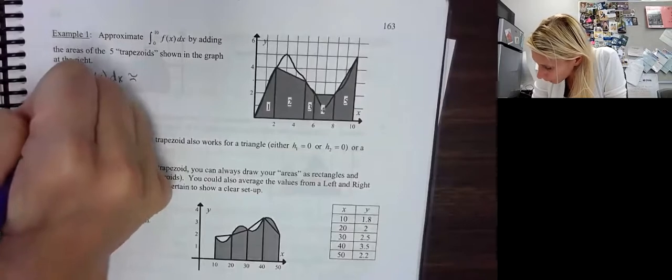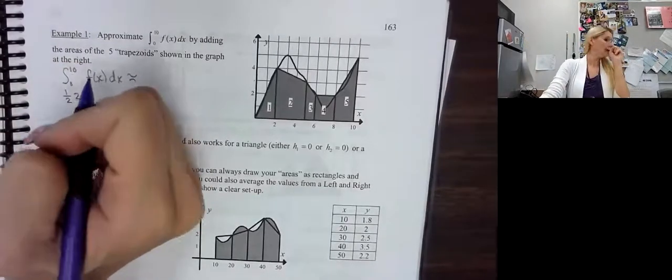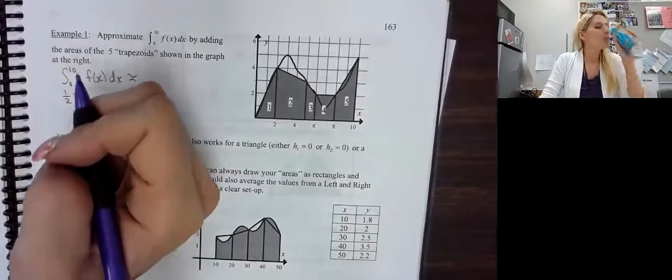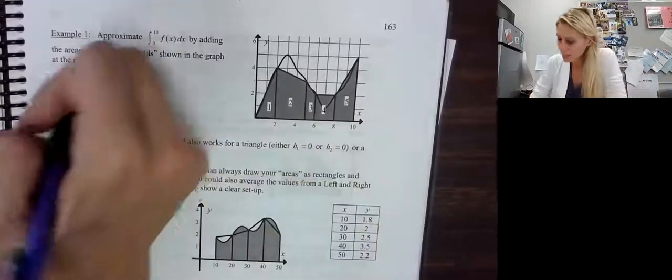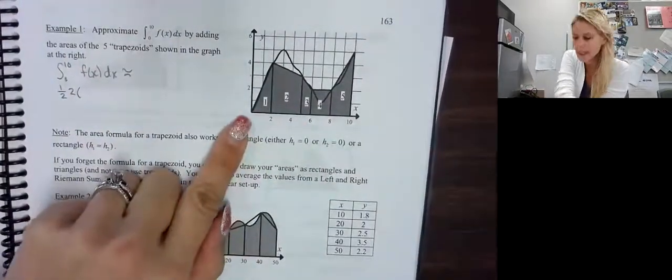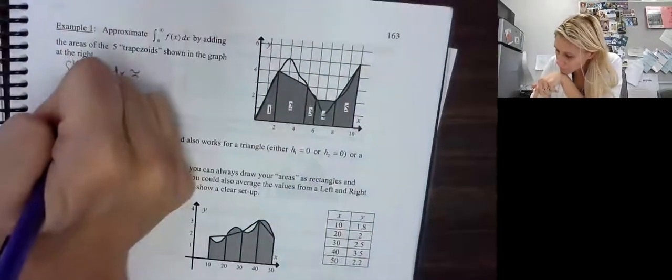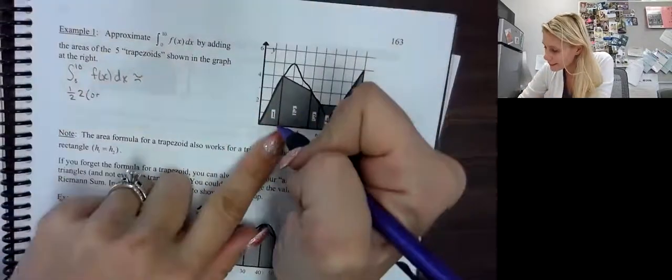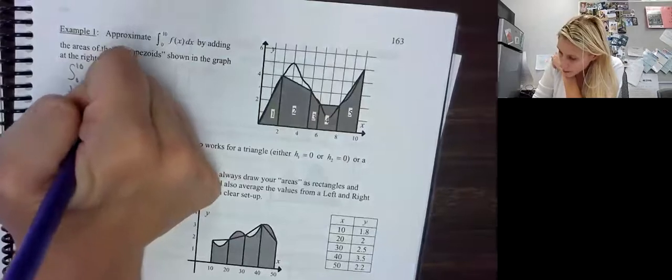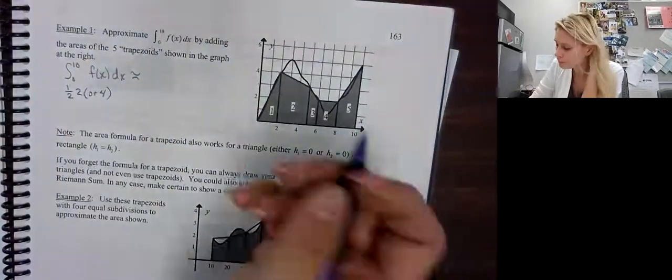The width is 2. And then our height 1, which in this case would be 0, plus our height 2, which is 4. And that's our first trapezoid.